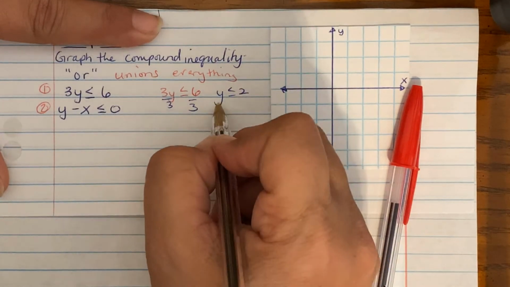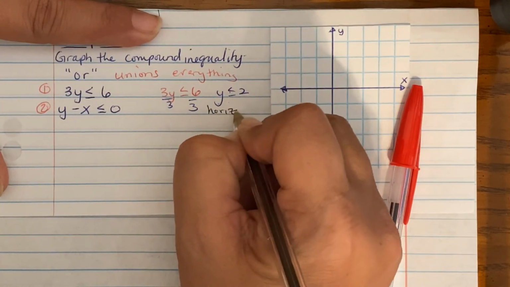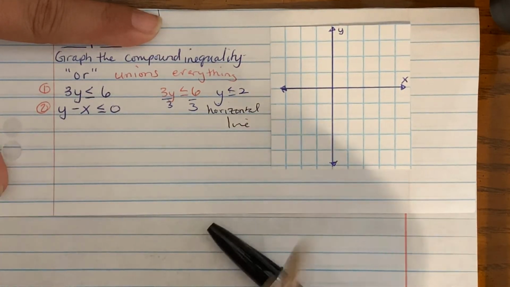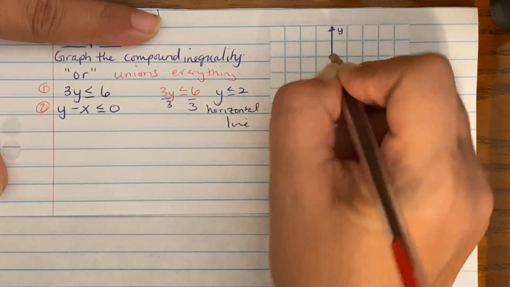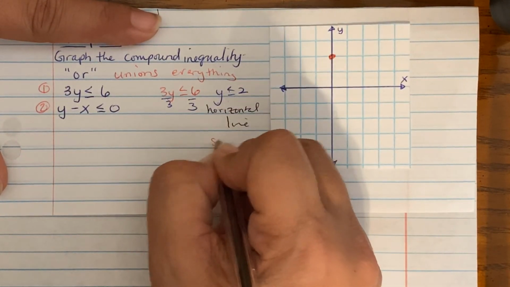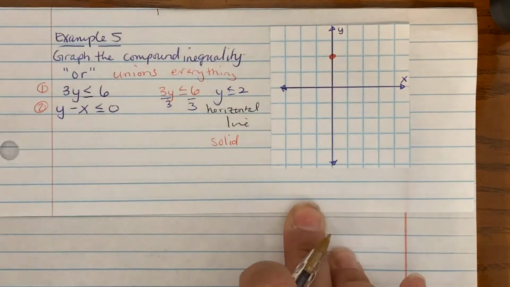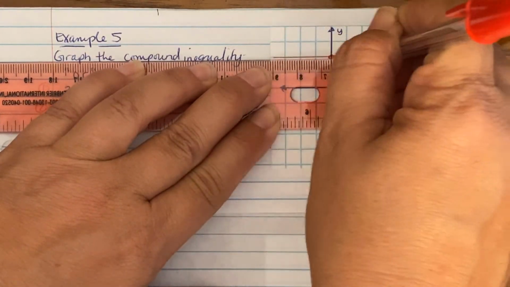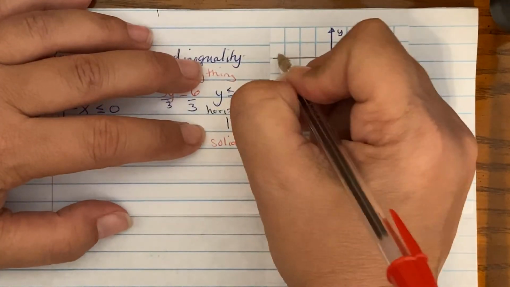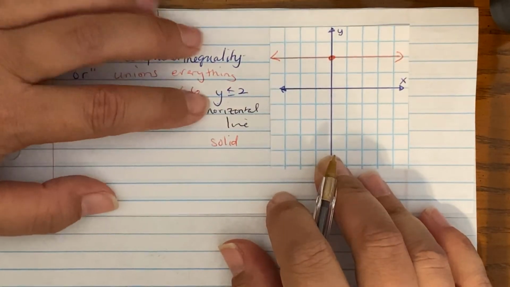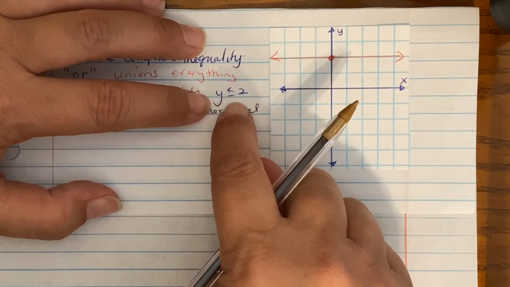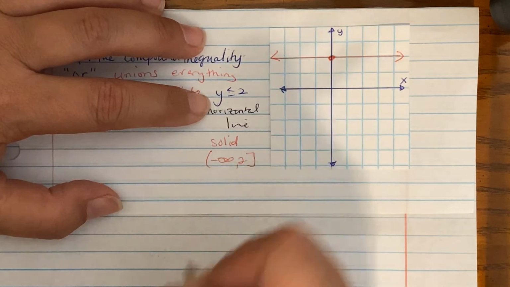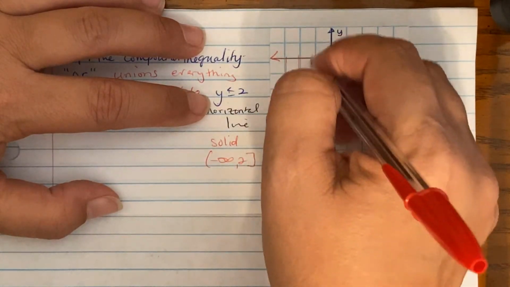Which means because it says y is less than or equal to 2, we have a horizontal line. So I'm going to put a dot at y equal to 2. And because it says less than or equal to, we know we have a solid line. Horizontal means it's running parallel to the x-axis. Put arrows on the end. And it says also on this one that all the values of y are less than or equal to 2, which means it's from negative infinity to 2 in interval notation, which means the graph is everything below the line.